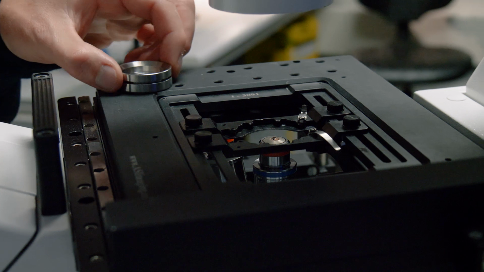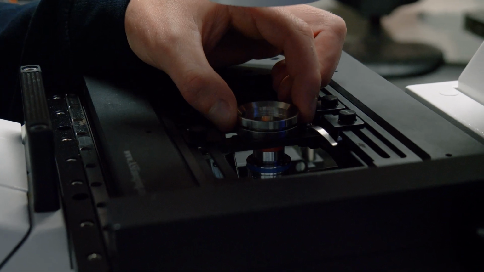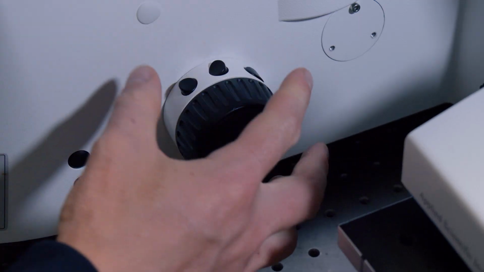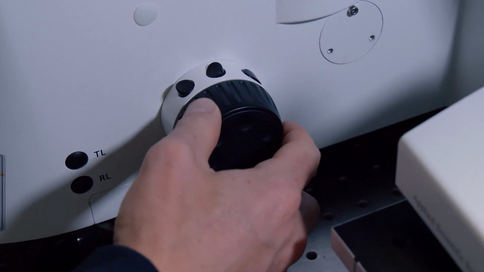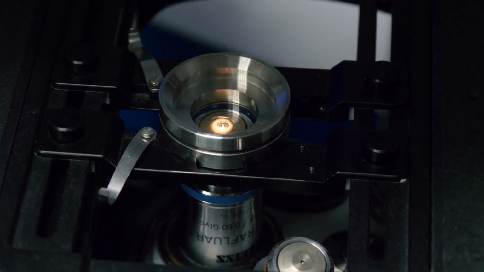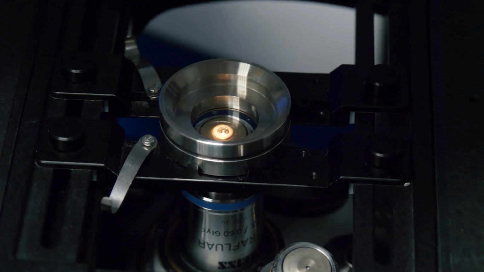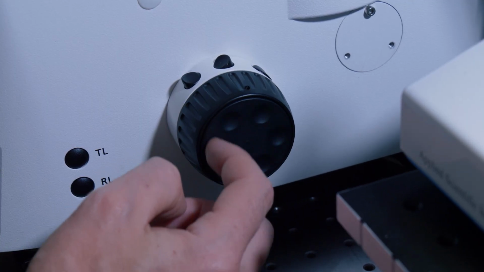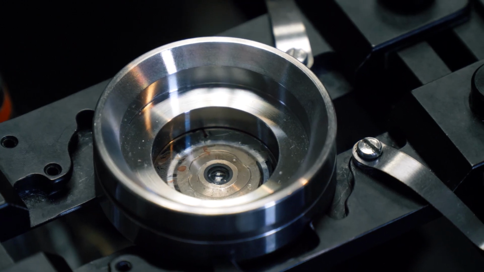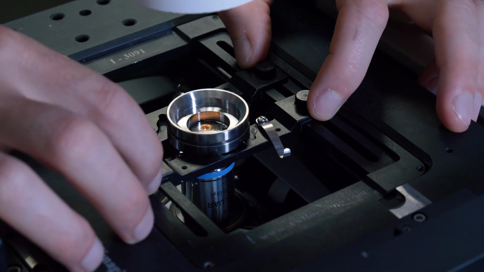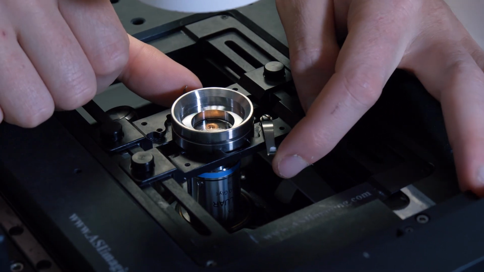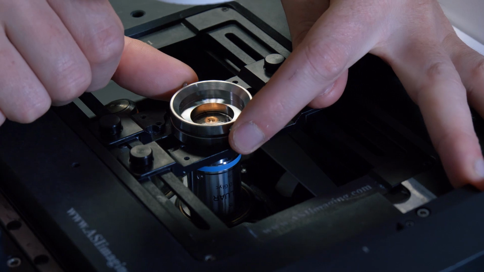Load the sample onto the stage and adjust the stage to hold the sample without blocking it. Move the objective upwards using the coarse focus knob until the glycerine droplet starts to spread onto the cover slip. Continue to adjust the objective using the fine focus knob. If needed, secure the position of the sample by adjusting its position on the stage and using stage clips.